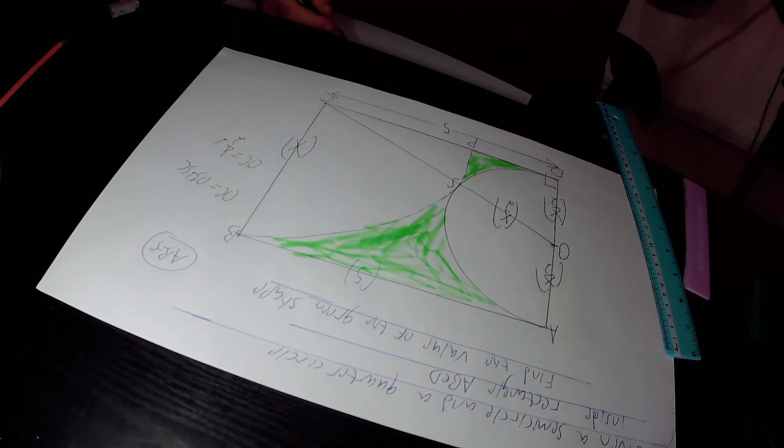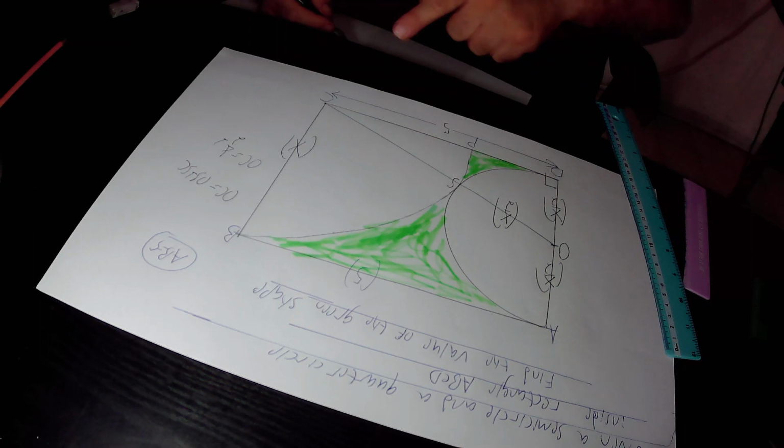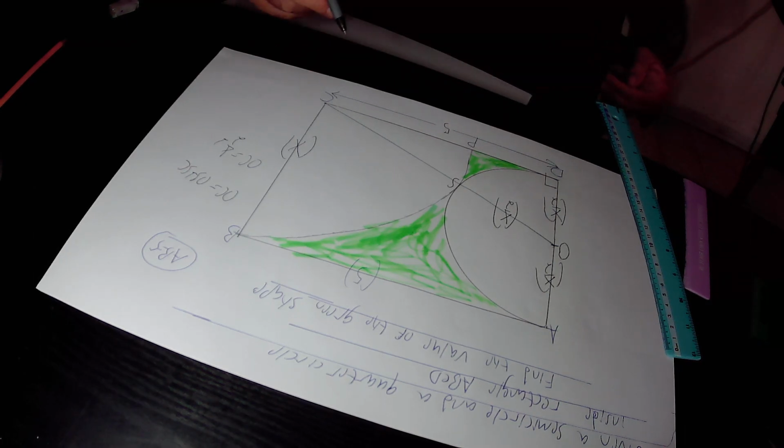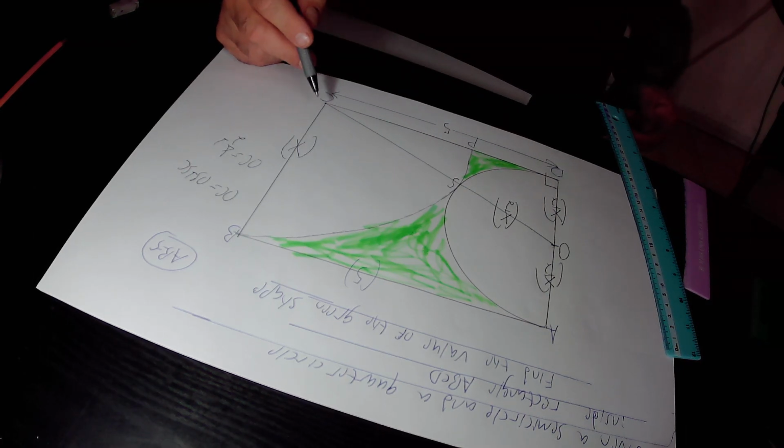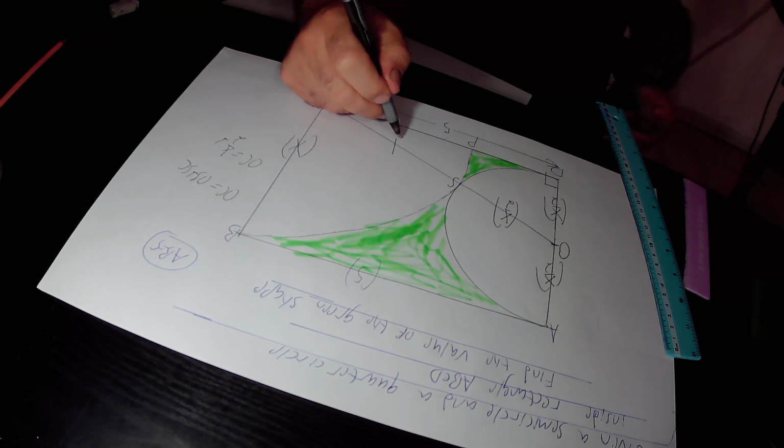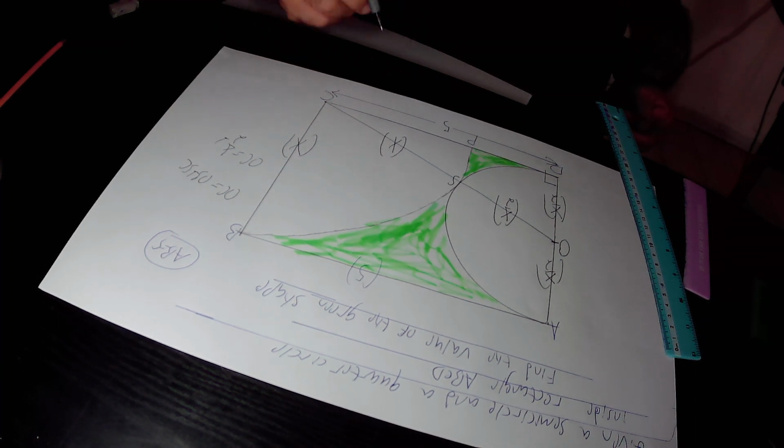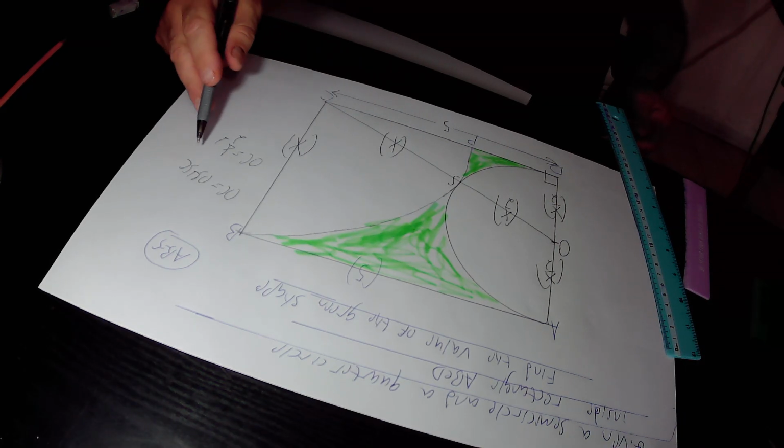So this is exactly the definition of a radius. Therefore, SC is the radius of this quarter circle, and according to our definition, the radius of this quarter circle equals x. Therefore, SC equals x.